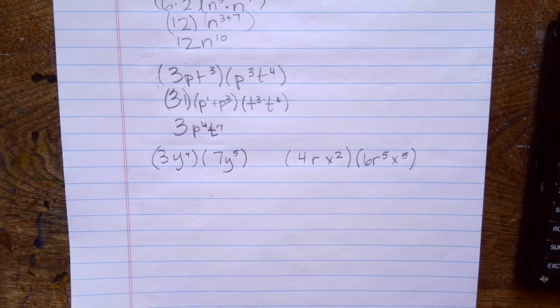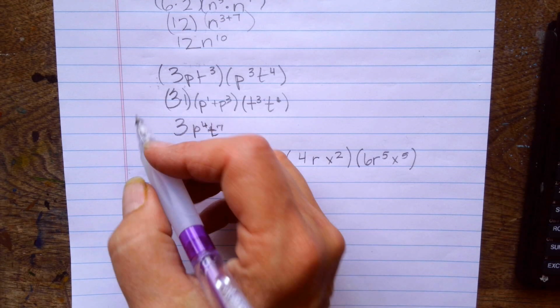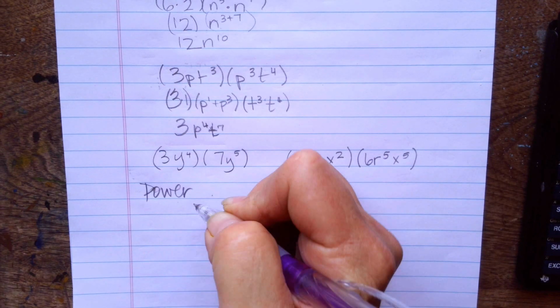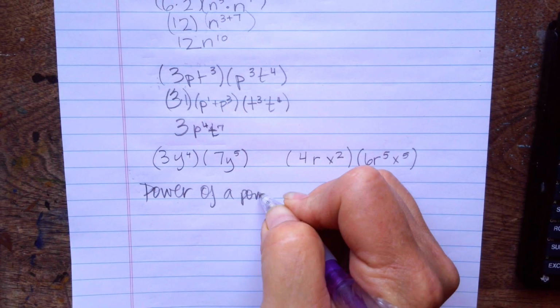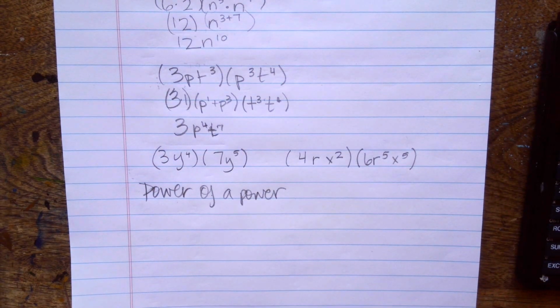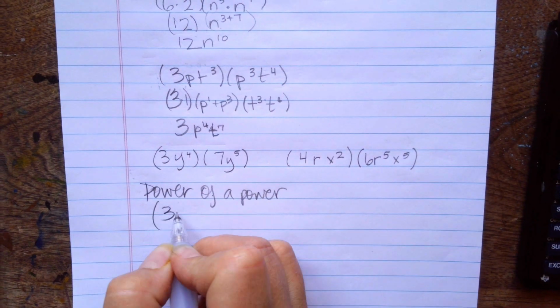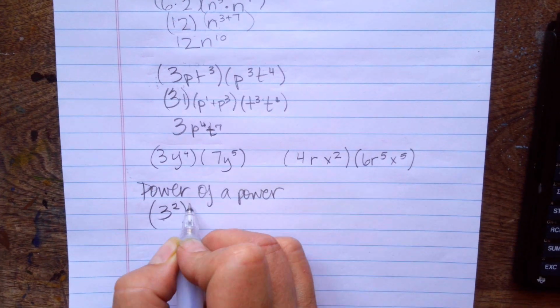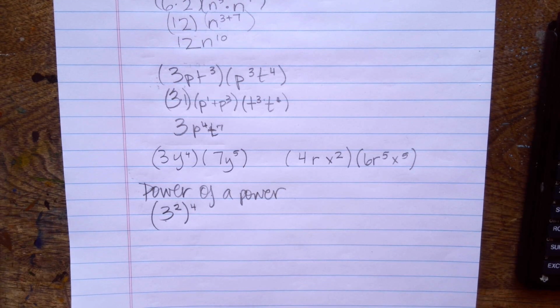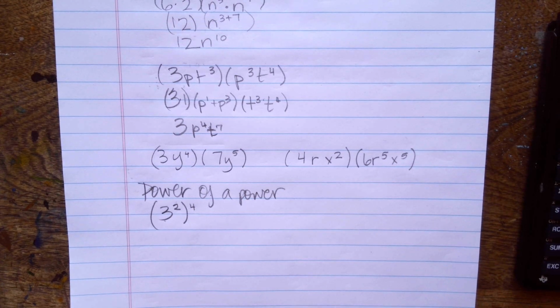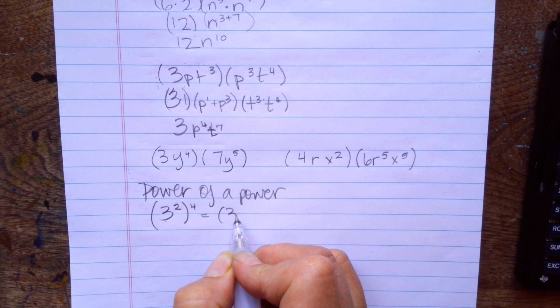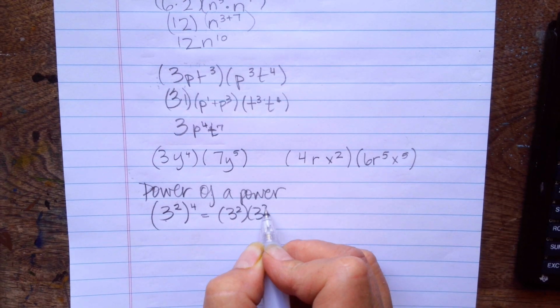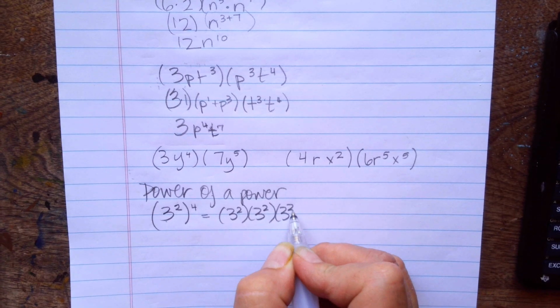Okay, now we have power of a power. So they get crazy with their names. And what this means is you have an exponent, a base, and then that's put up to an exponent as well. So what this means is 3 to the 2nd power times 3 to the 2nd power times 3 to the 2nd power. Does that make sense to you?